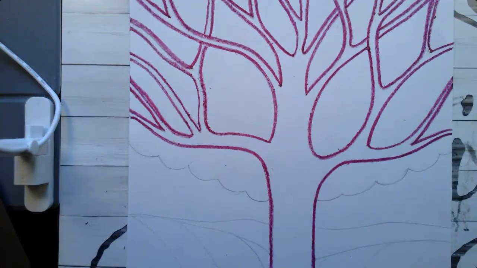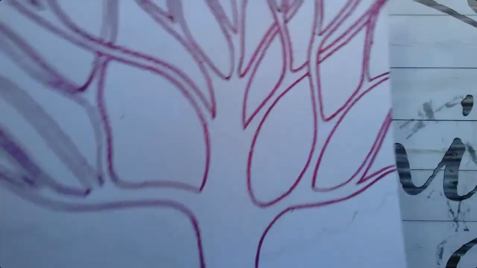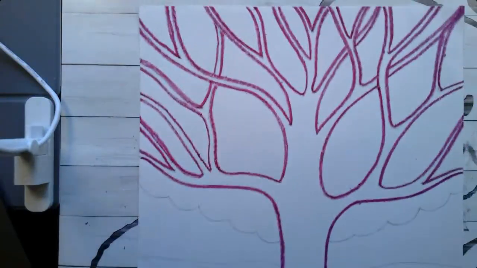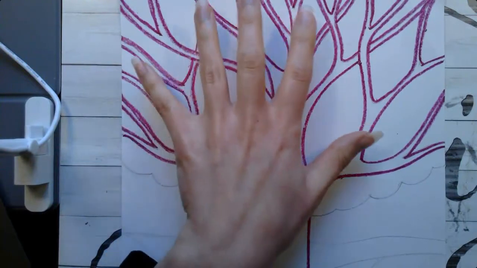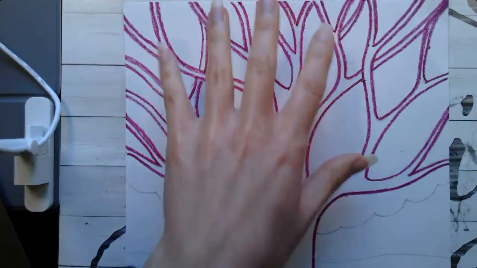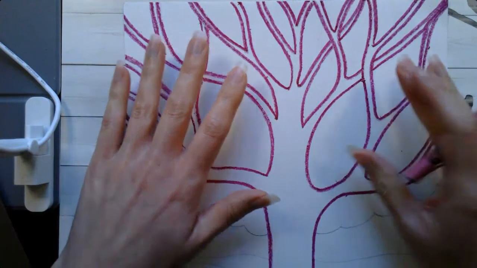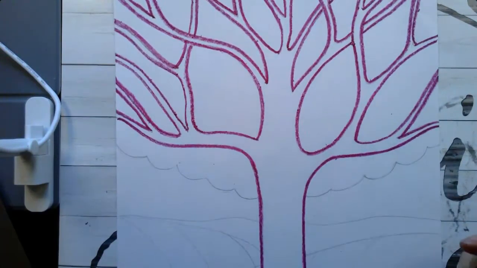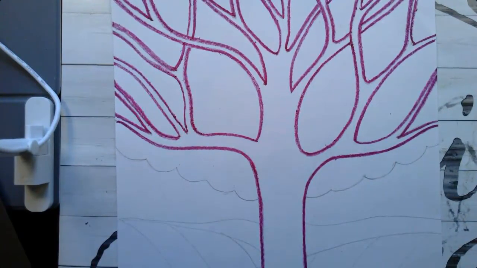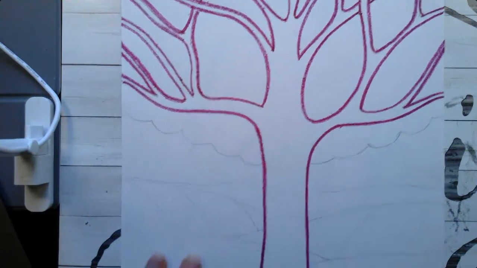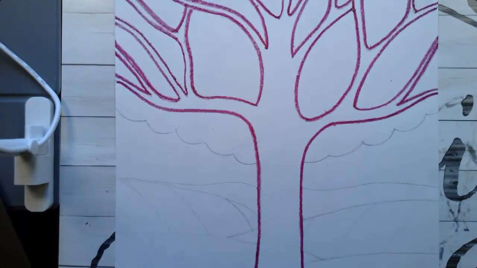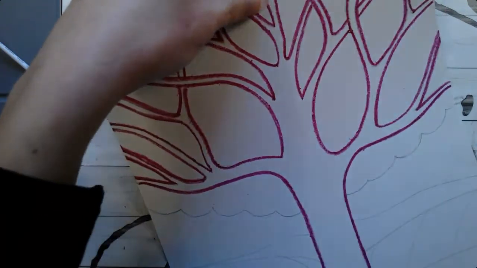Okay, so I have just finished outlining the tree using a warm color because remember, I'm going to make sure that this area back here, my leaves, if you will, are going to be all warm colors, and my landscape down here is going to be done using cool colors. So I'm outlining the tree with a warm color.